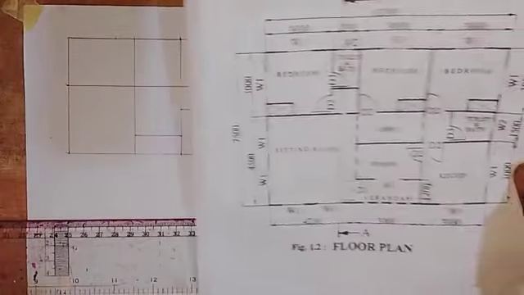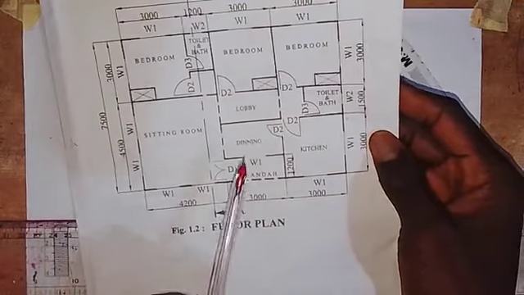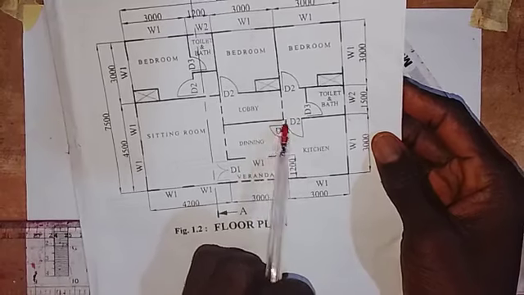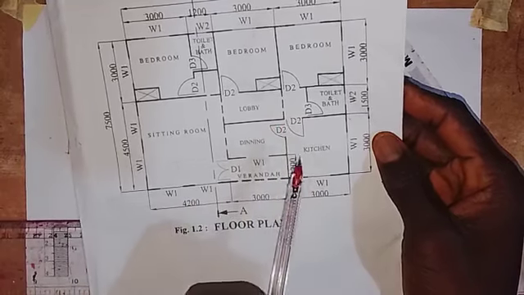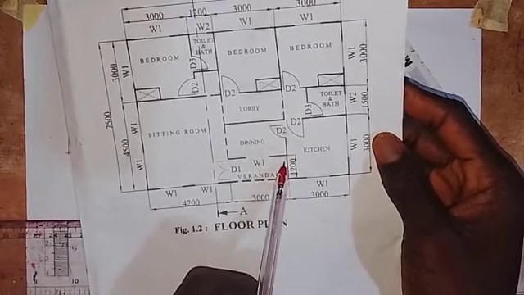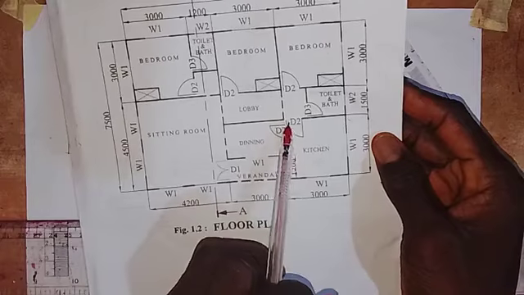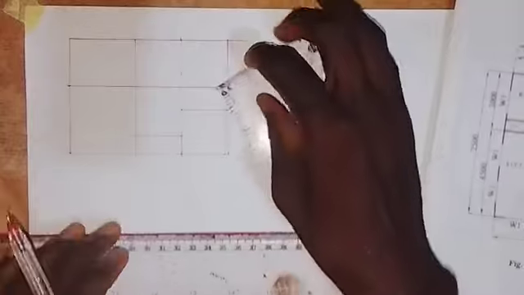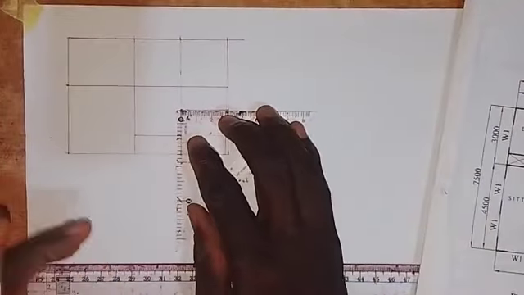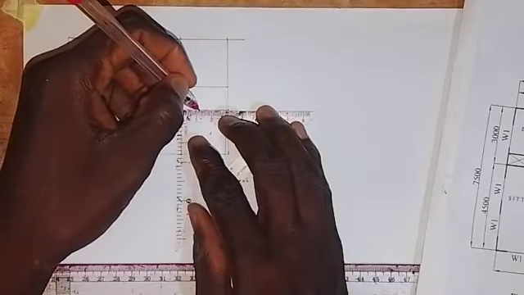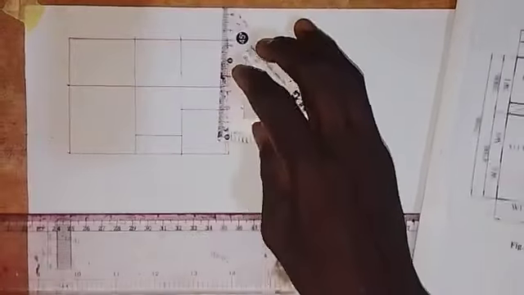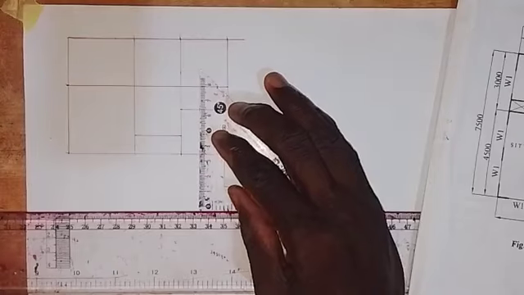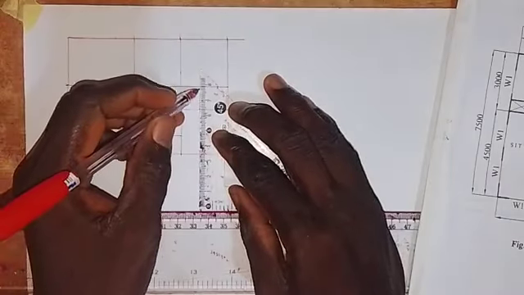All right, so other things that we have here: the distance from here to here is not given for this particular part, but I will take it as 1200 because I can see that the space from here to here is also the same as the space from here to here. So I take it as 1200. That means we have to divide it by 100, and that will give us 12 millimeters. So we have this to be 12. So I'm going to draw a vertical line from here to here.